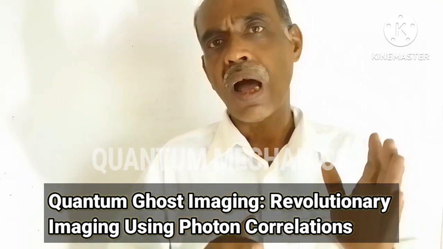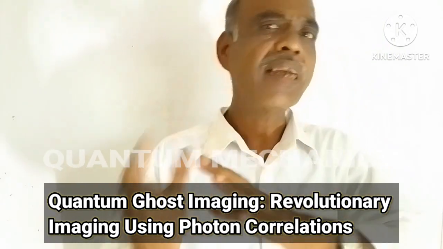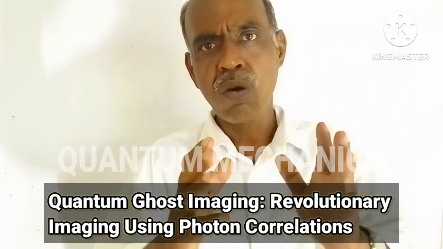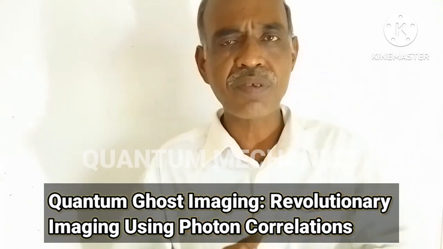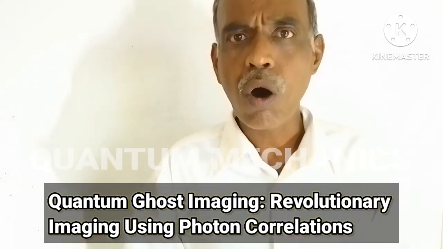Now after interacting with the object, a bucket detector is kept, which receives the signal photon reflected from the surface of the object.